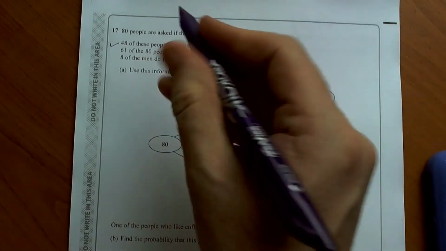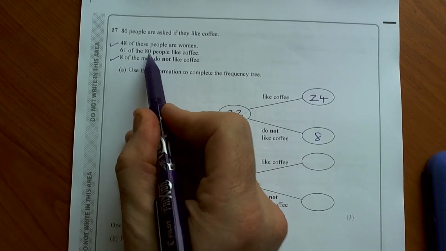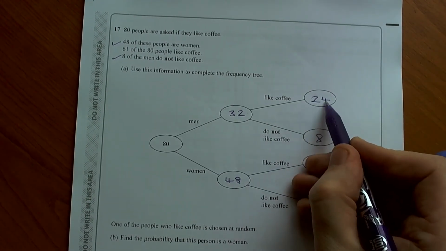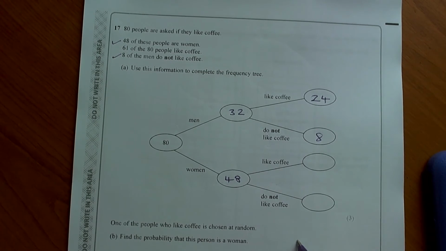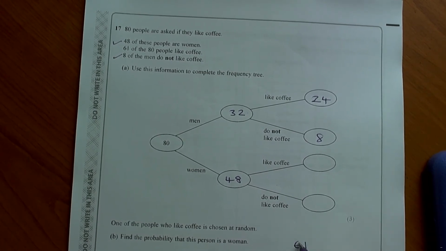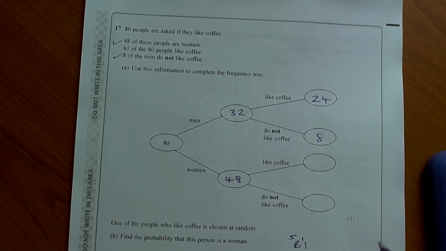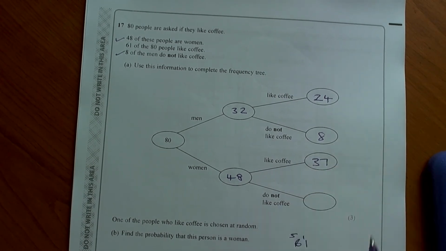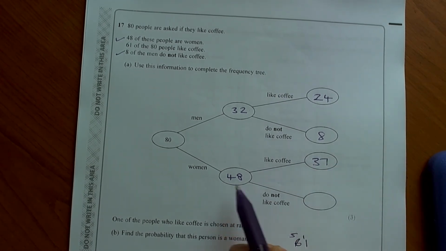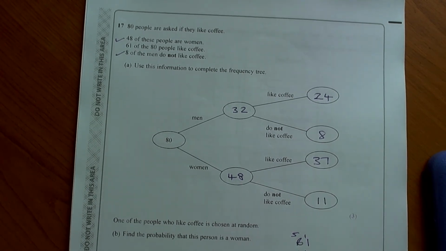Now we've done our 8 bit, we can do the 61. 61 of the 80 like coffee. So to fill in this one, we need to do 61 take away 24. So we're going to get 37. So we've got 37 in there. So then 37 plus this makes 48. So this one down here must be 11.